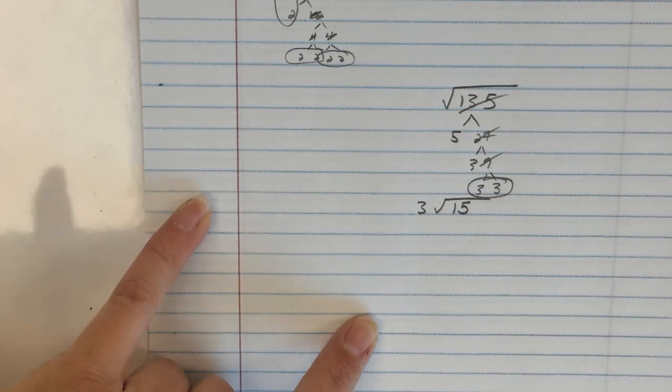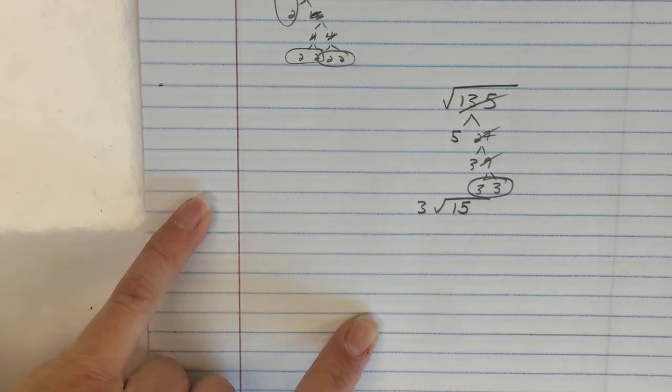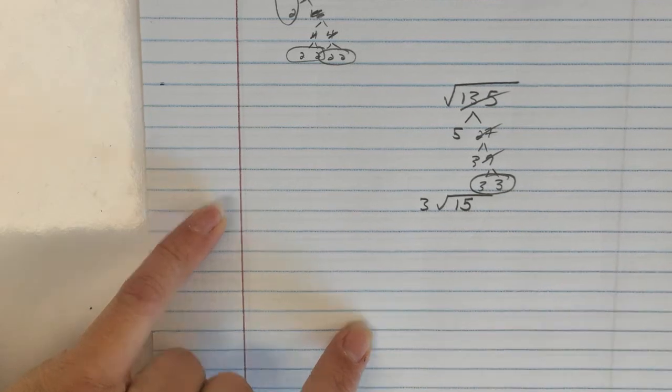Okay, that's really all there is to breaking down radicals. Not a whole lot more to it than that.